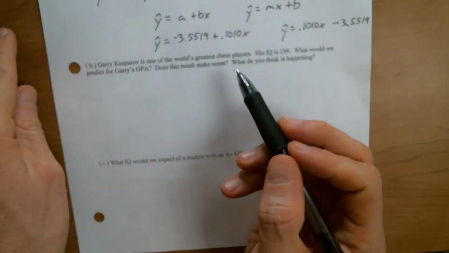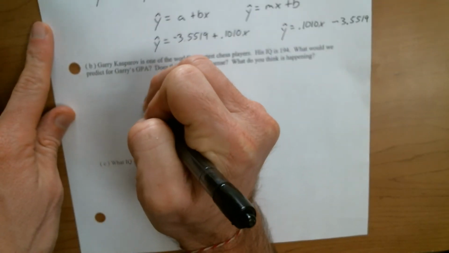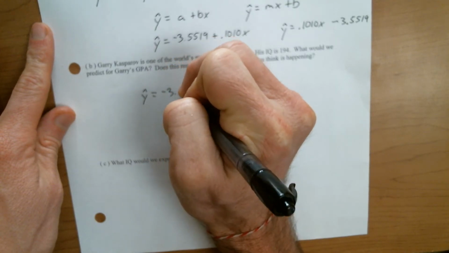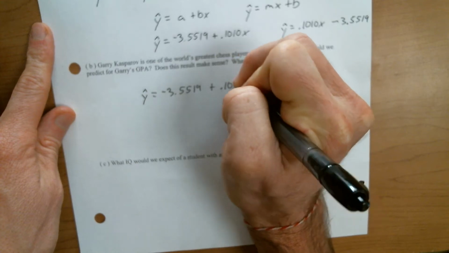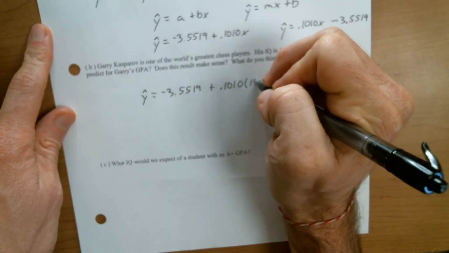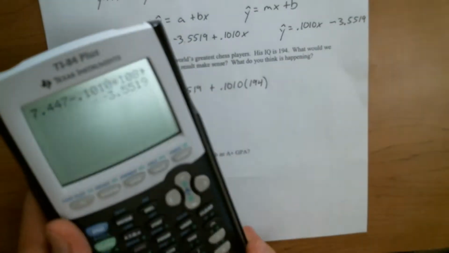All right, so now that we have our regression equation, we can make a prediction. So we can say that y hat equals negative 3.5519 plus 0.1010. And then we're just going to plug in Garry's IQ there and see what it works out to be.